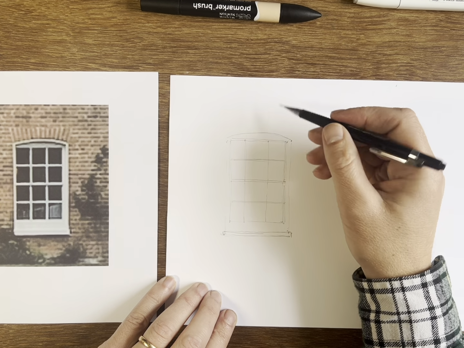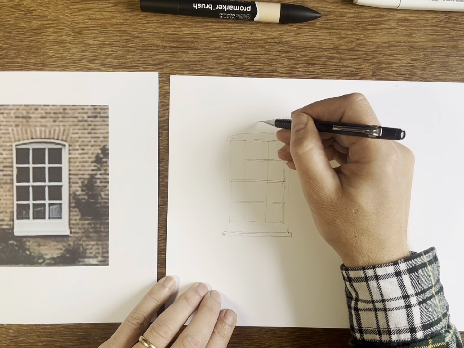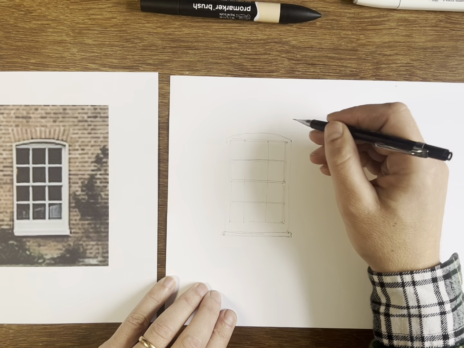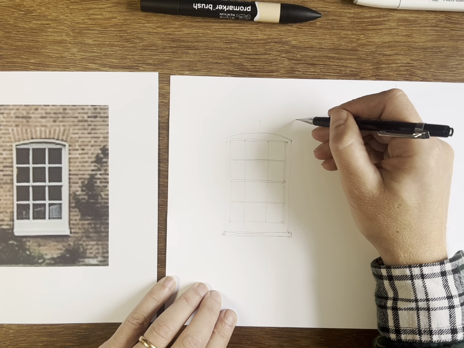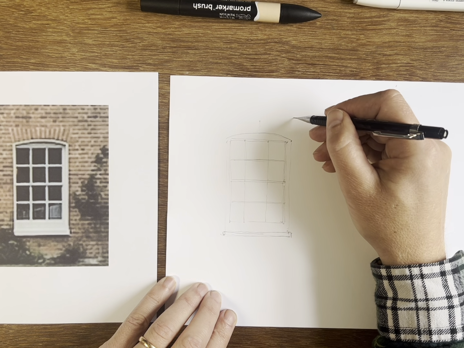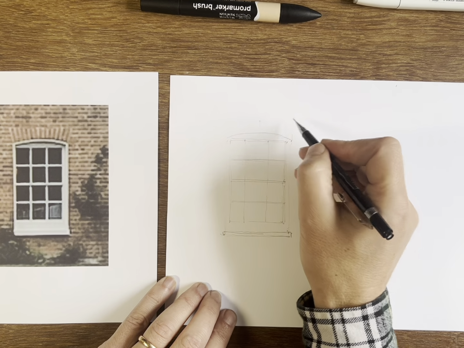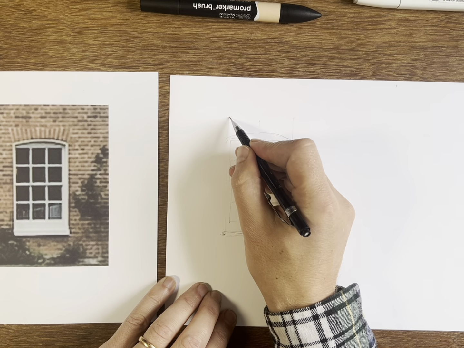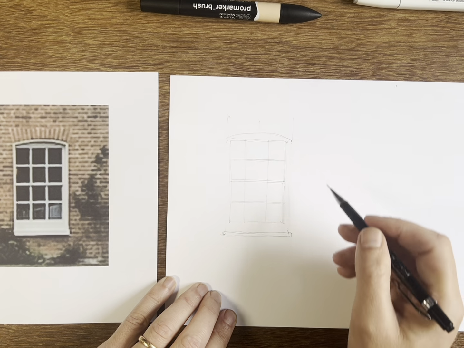so let's see if we can draw these bricks at the top here. So it looks like that these bricks in the middle are slightly shorter than these bricks. Might not draw these perfectly, but let's just do something like that.